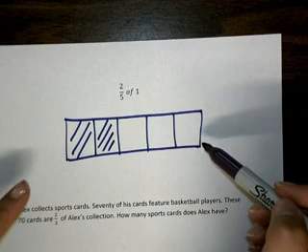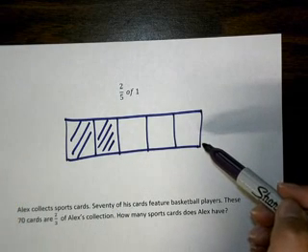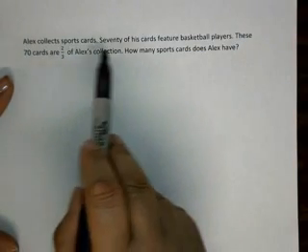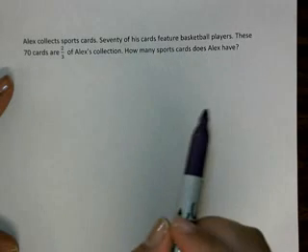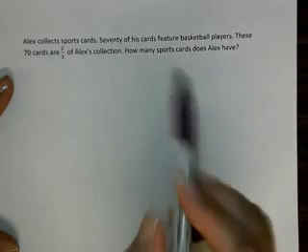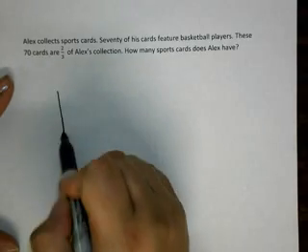Very important that the kids may need a bit of a review, but that's what the MMR in the beginning did, so they will be ready. Then when we look at this, let's review this real quick. Alex collects sports cards. 70 of his cards feature basketball players. These 70 cards are 2/3 of Alex's collection. How many sports cards does Alex have?